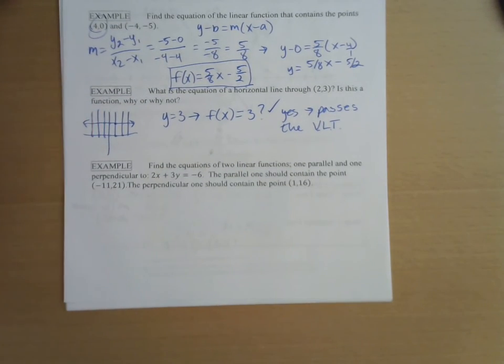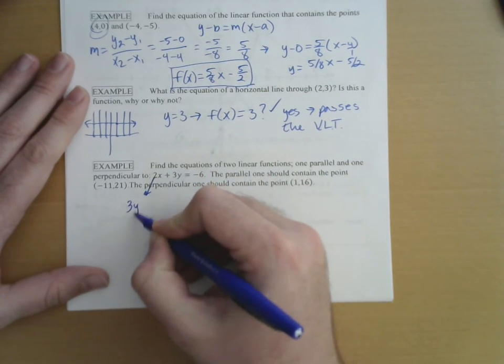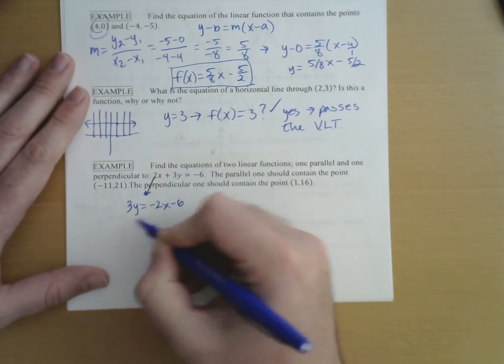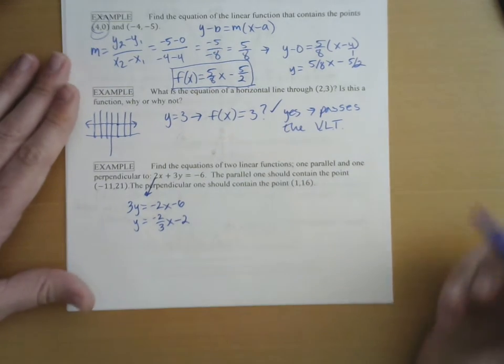And our last example here, coming back to parallel and perpendicular equations. Again, we did this a couple times in a couple different sections, so we'll just do a quick little example to remind ourselves. Find the equations of 2 linear functions, one parallel and one perpendicular to the line 2x plus 3y equals -6. The parallel one should contain the point (-11, 21), the perpendicular one should contain the point (1, 16). So the first thing I'm going to do is rewrite this as 3y equals negative 2x minus 6, or y equals negative 2/3 x minus 2.